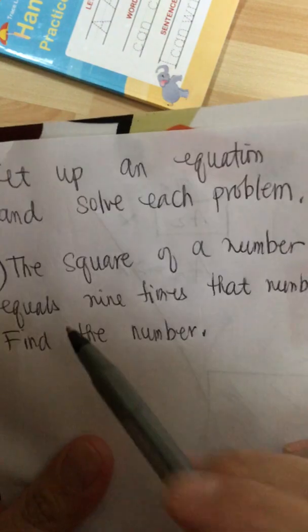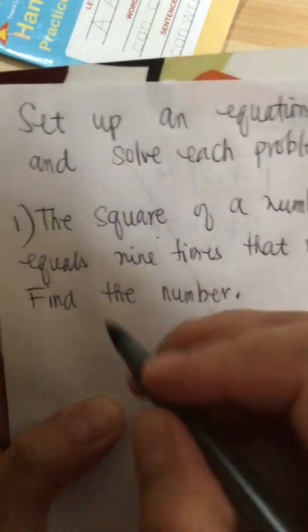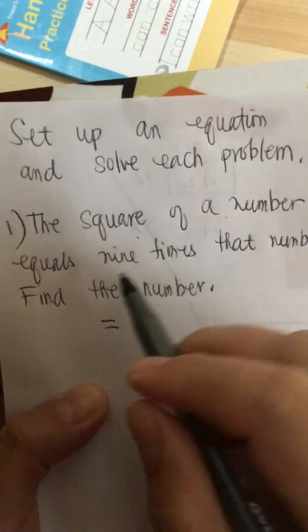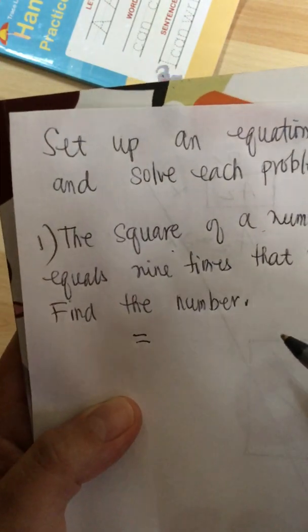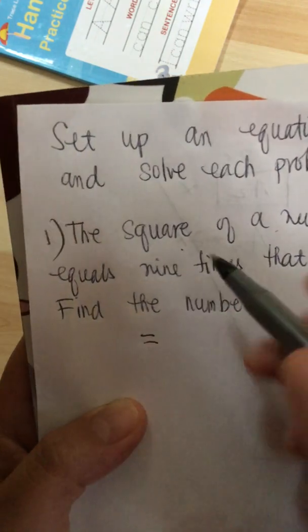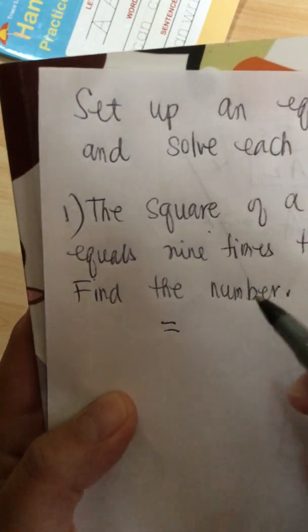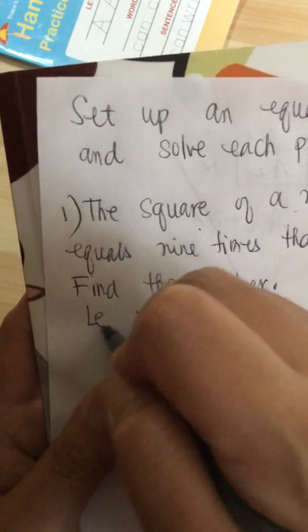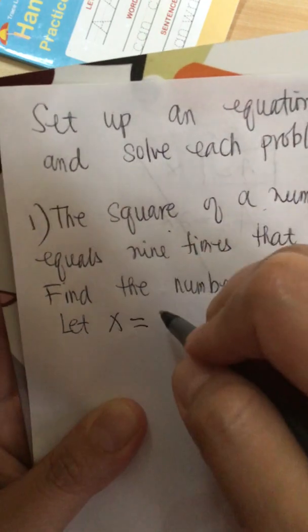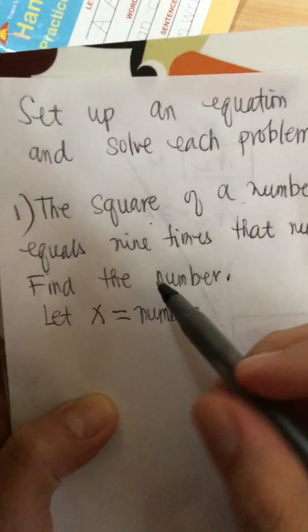Get my pen here. Okay. So, the square of a number equals. So, we see that equals. So, we know there's an equal sign. Equals 9 times that number. So, we let x is equal to the number we're looking for. So first let x is equal to the number that we're looking for. So let x is equal to the number.